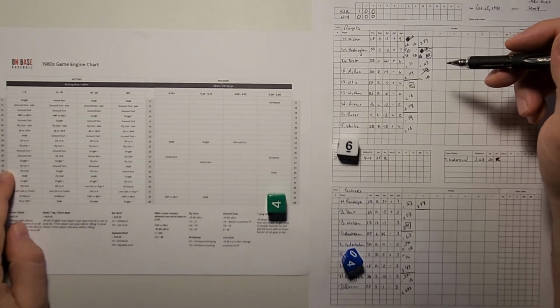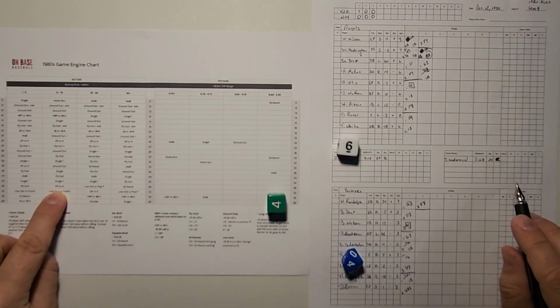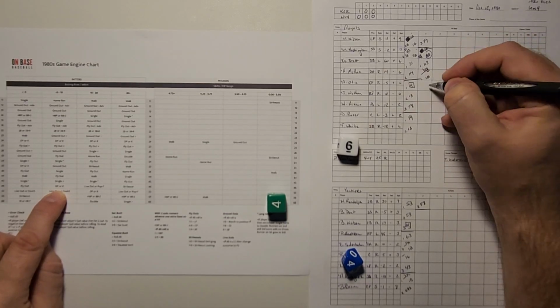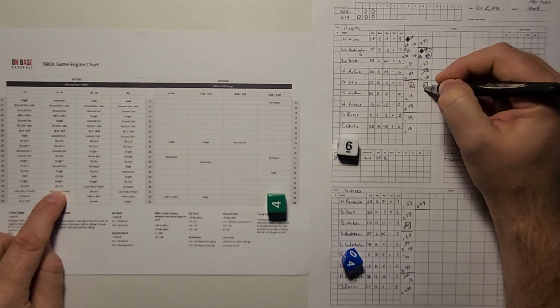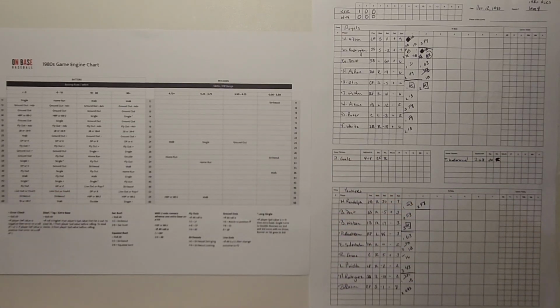Here's a 46 to a -5. 46 to a -5 is another base hit. Oh, sorry. Double play or a strikeout. So with no double play in order, let's go ahead and give him the strikeout. Sorry, I read the wrong result. And so that's going to be 2 outs.